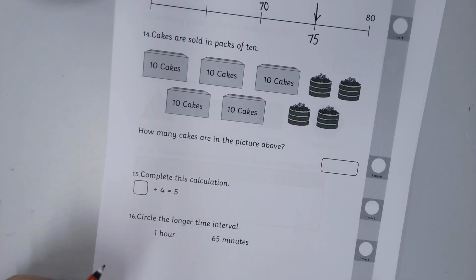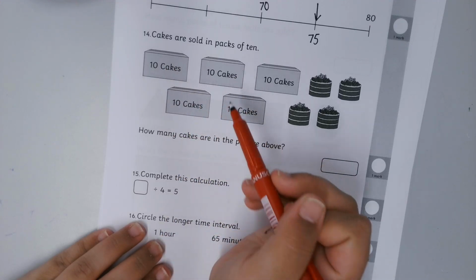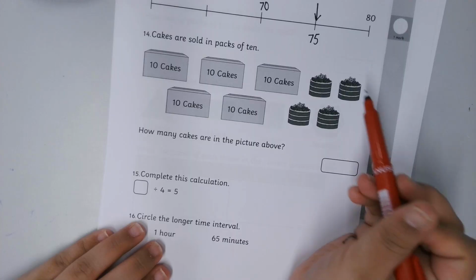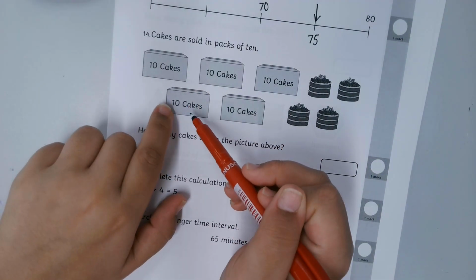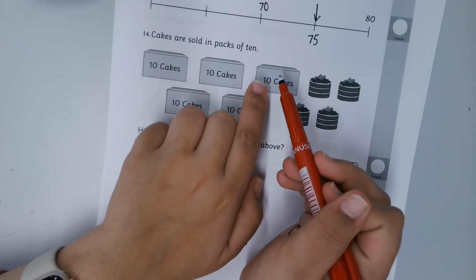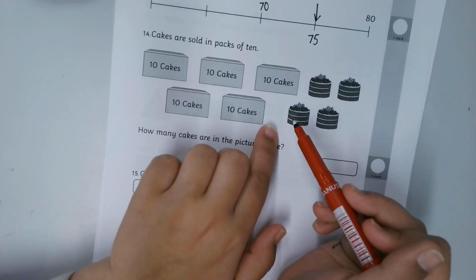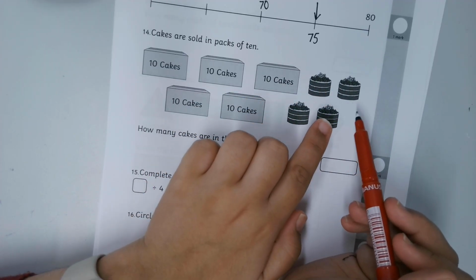Cakes are sold in packs of 10. How many cakes are there in the picture above? Oh, I need to use my knowledge of my 10 times table here. I've got 10 cakes, another 10, another. So I'm doing 10, add 10, add 10, add 10, add 10, and then I've got some left over. I've got 10, 20, 30, 40, 50. That's 50 cakes. Add on these remaining ones, 51, 52, 53, and 54.